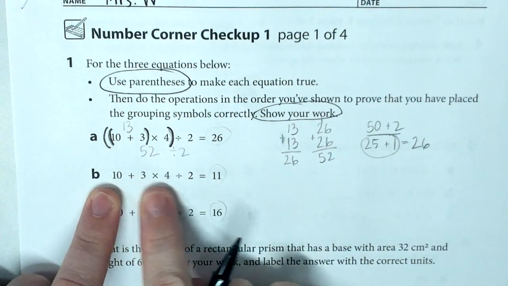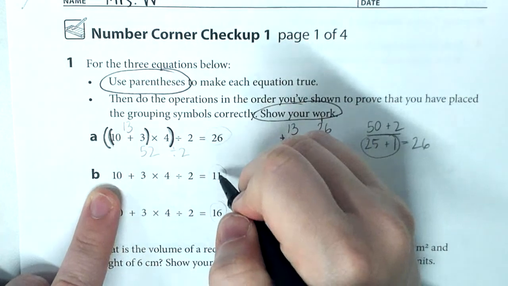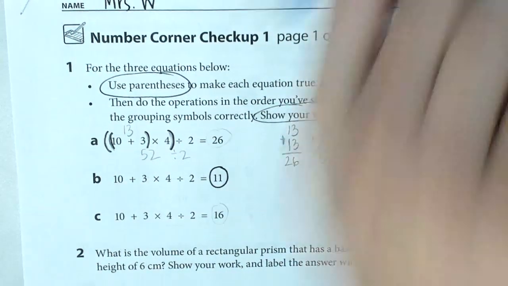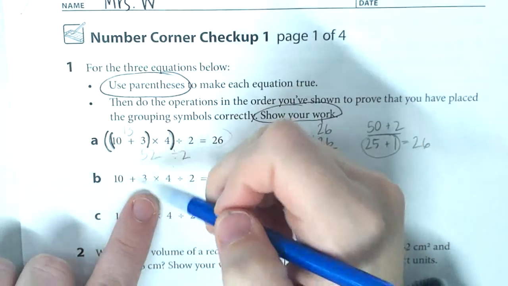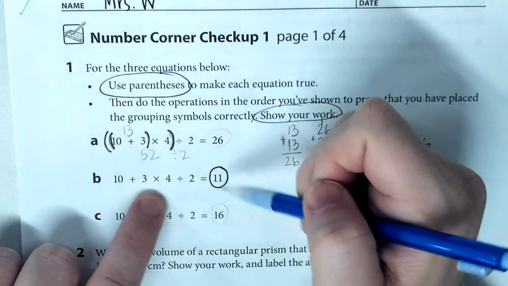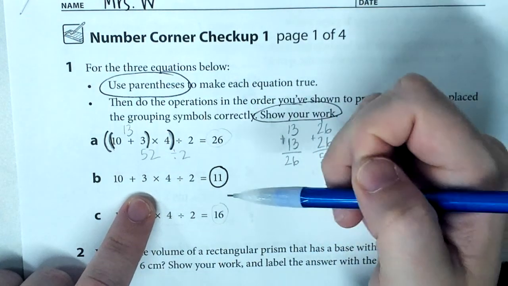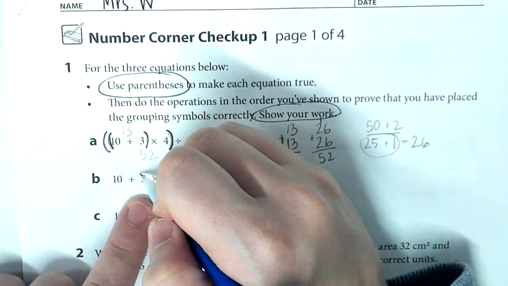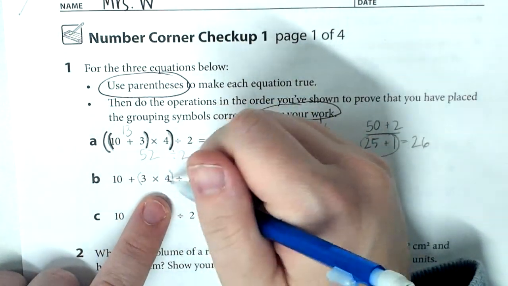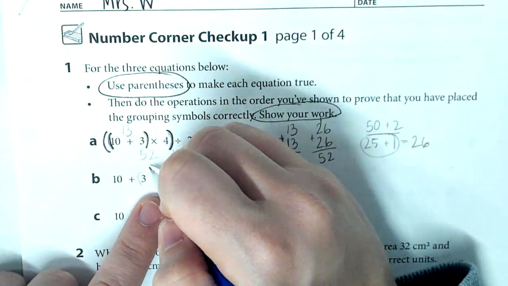Second part of the problem, I have the exact same numbers except I have to try to equal 11. So I know that I can't do 10 plus 3 first and then take that times 4 because I'm going to get 26 if I do that. So let's try something different. Let's go to the next number over. Let's try to put parentheses around this. What is 3 times 4? 12.